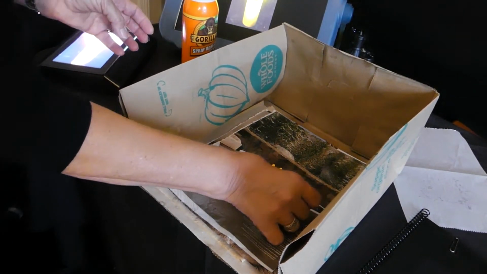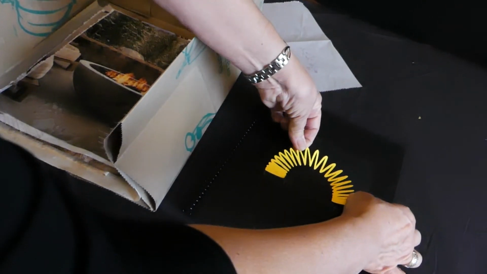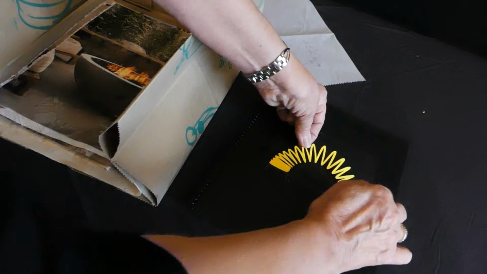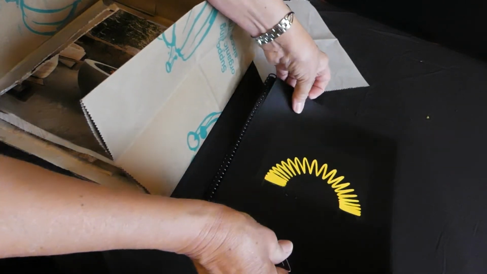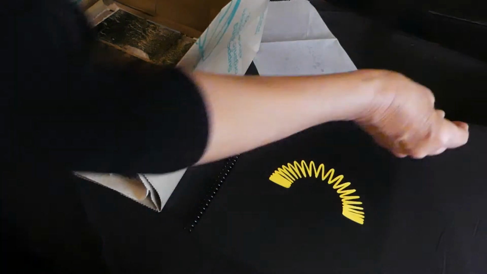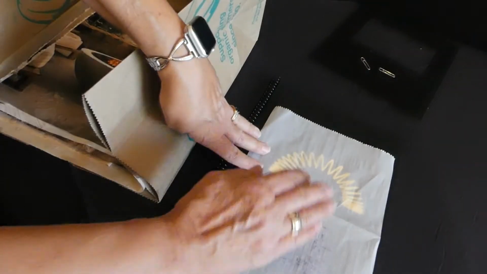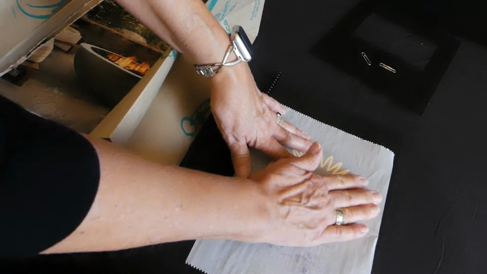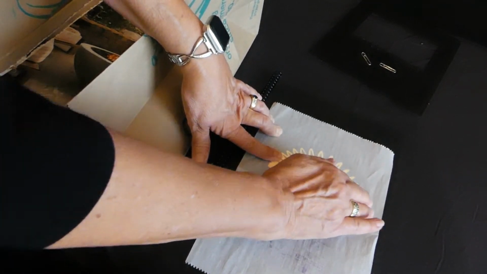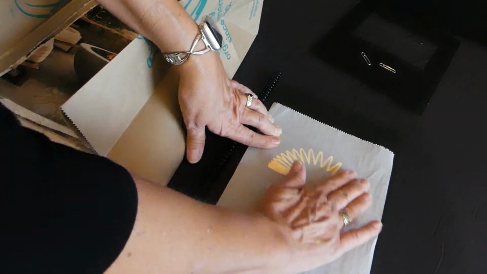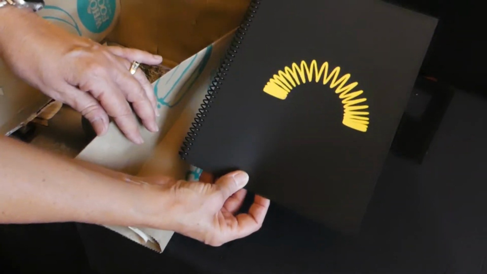That's it. And then pick up your piece. With my template, it's fairly easy to get it straight. Take off the template. And then I use a piece of parchment paper and I lay that on top of what I just sprayed to push it down. You can use your fingers, but this just keeps it a little bit cleaner and it doesn't stick to the glue. And then pull it off, and you've got your glued down target.